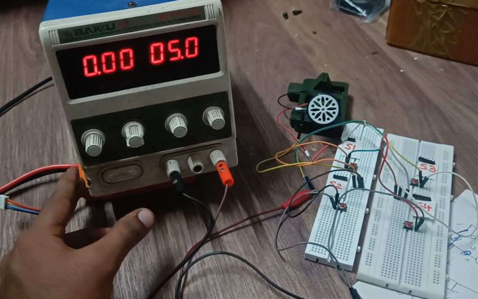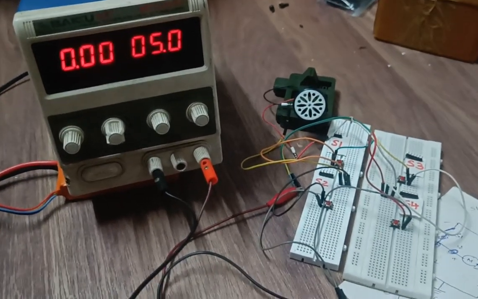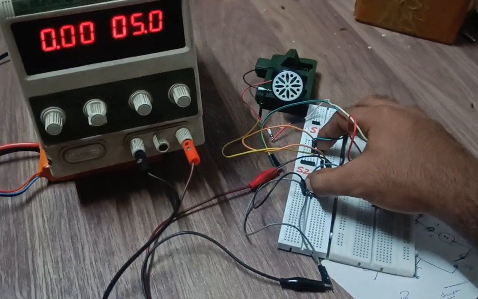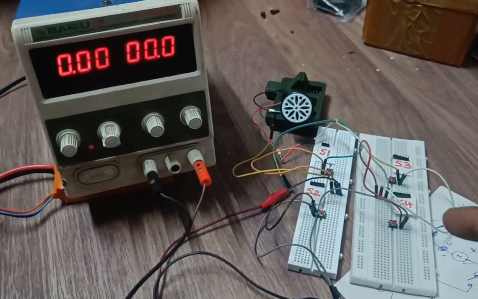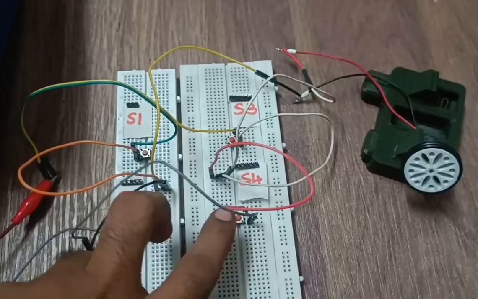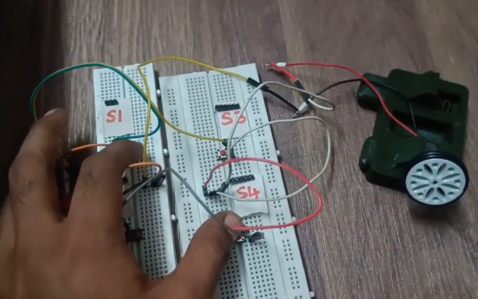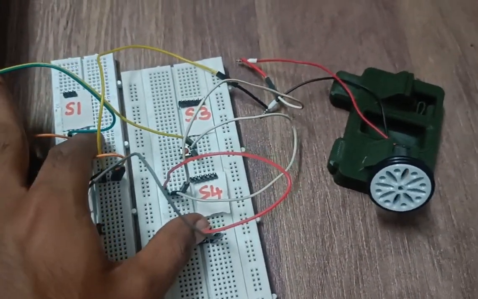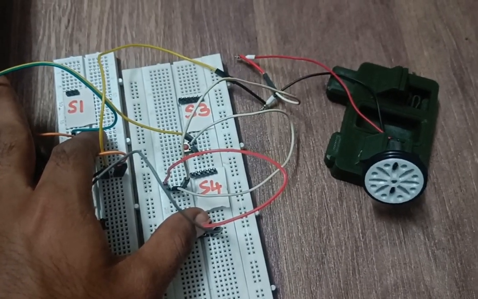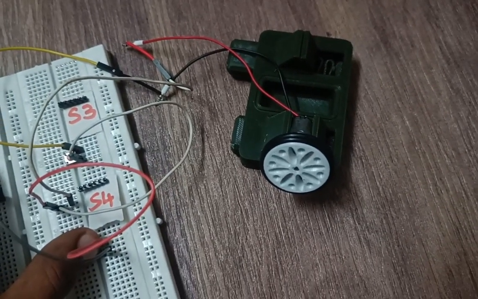Okay, let's power it again, and now let's press S1 and S2. See, it's short circuited. Okay, I'm switching S1 and S4 simultaneously. See, the motor is running in clockwise direction.